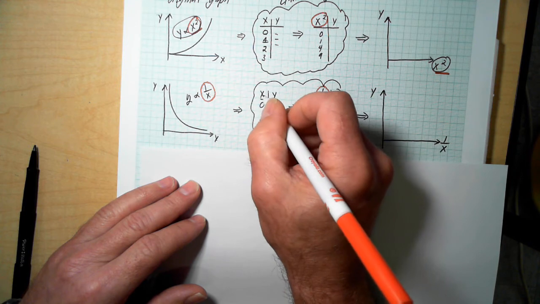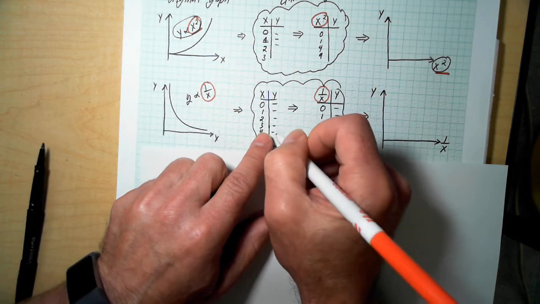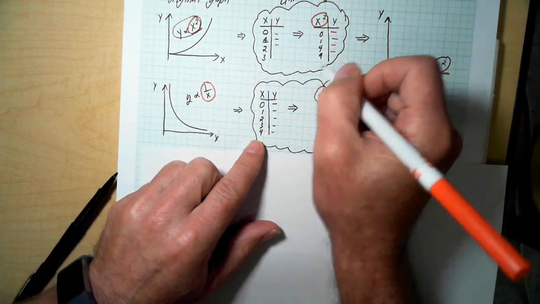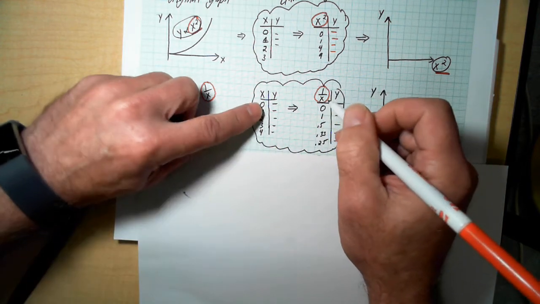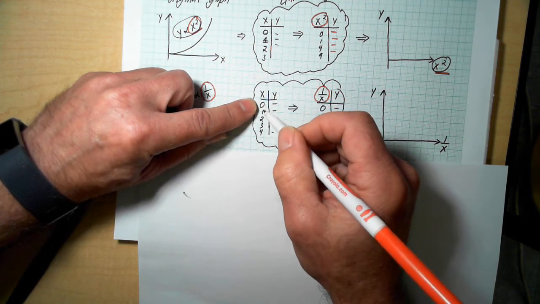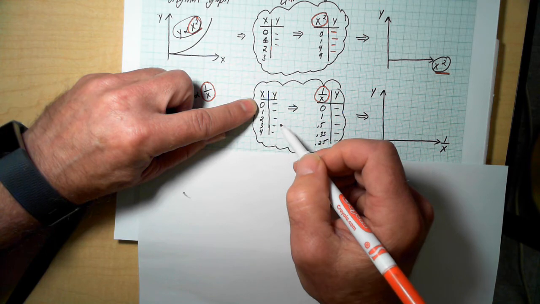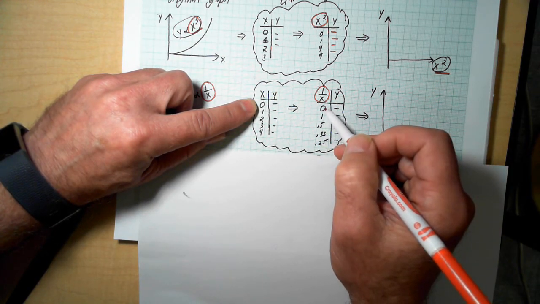So in this case, we take our table of values and do nothing to the y, but for the x, instead of having x, we're going to have 1 over x. You just do the 1 over to whatever value you have in your input variable. So 0, wait, you can't have 1 over 0.